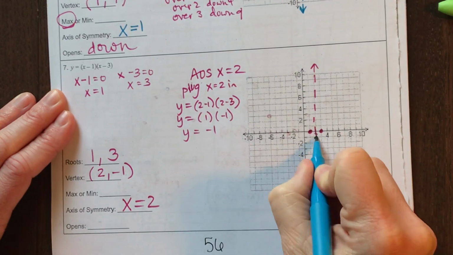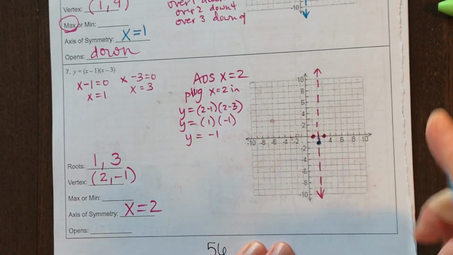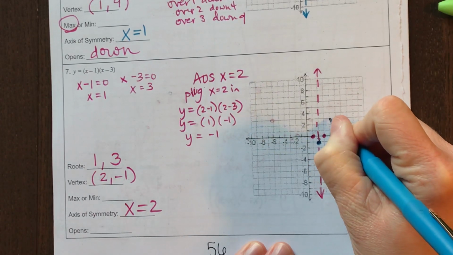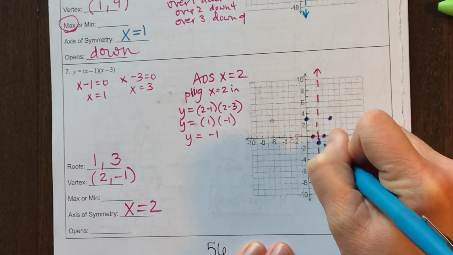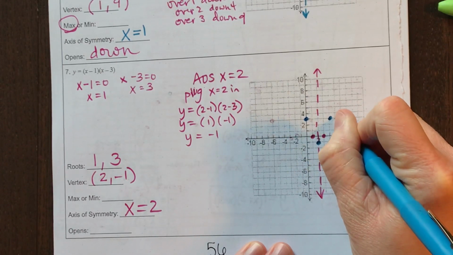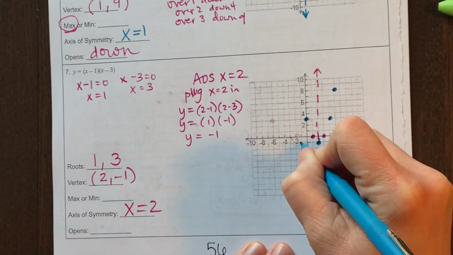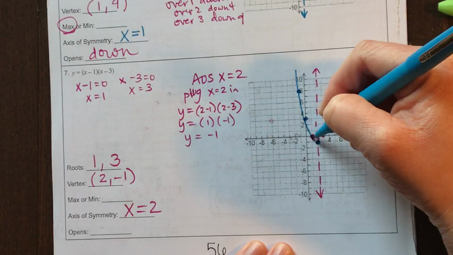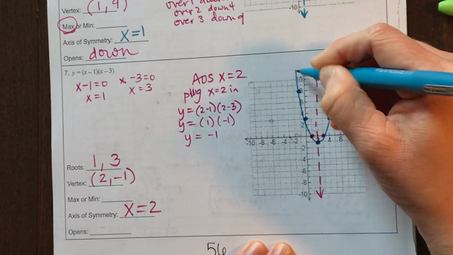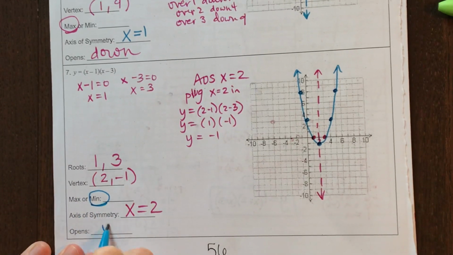So here's my vertex. And if you notice, it's already going over 1, up 1. So over 2, up 4. Over 2, up 4. Over 3, up 9. And over 3, up 9. And then go ahead and connect those points with your curve. This is a minimum on the graph, and our graph opens up.